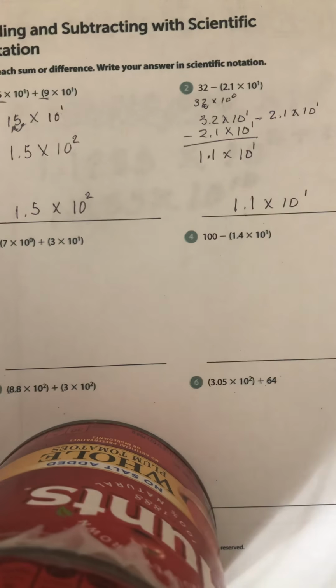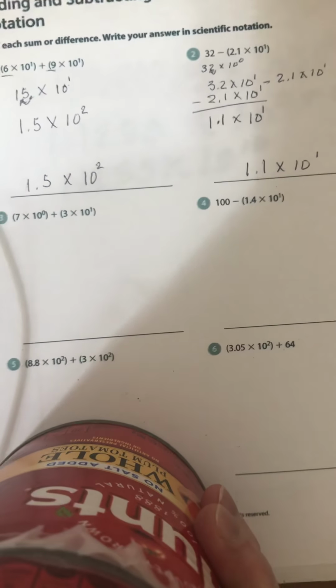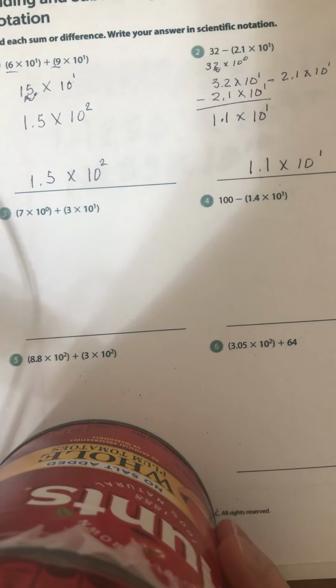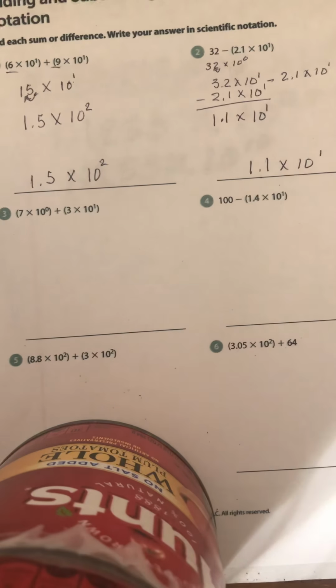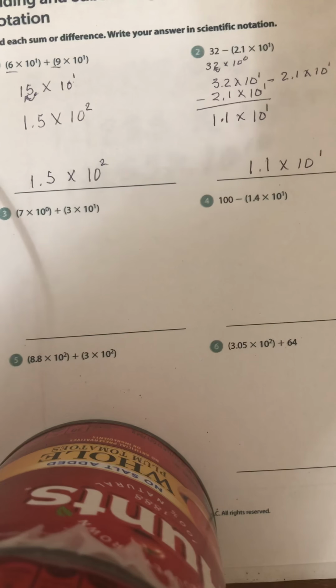Okay? So your assignment, and I'll post a page on the website, page 7, 8, you're going to do 3, 4, 5, and 6 as a homework assignment.